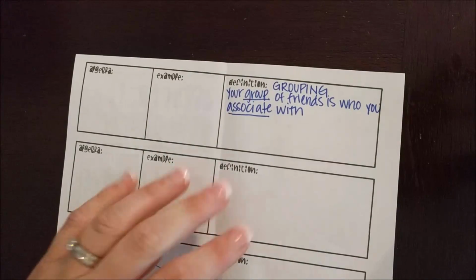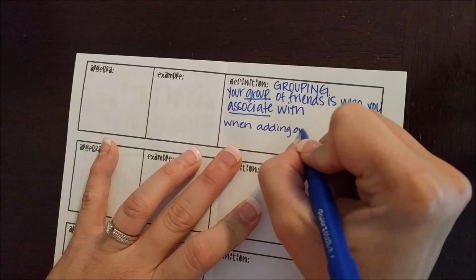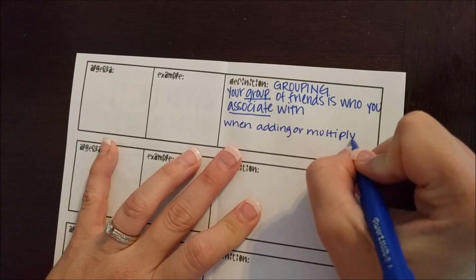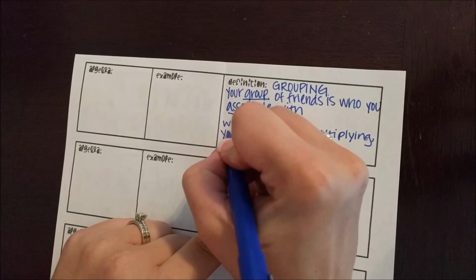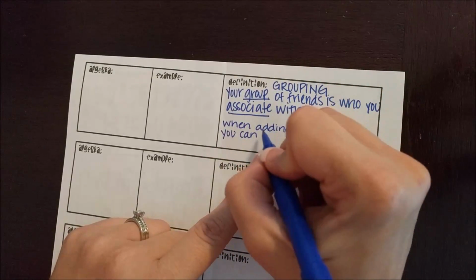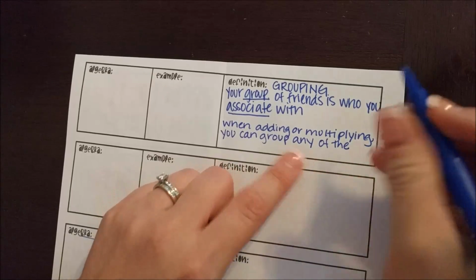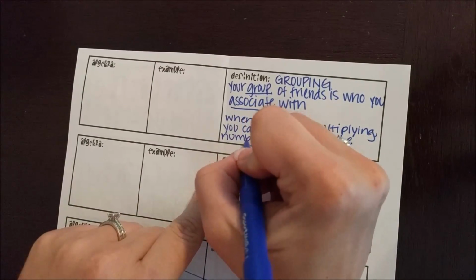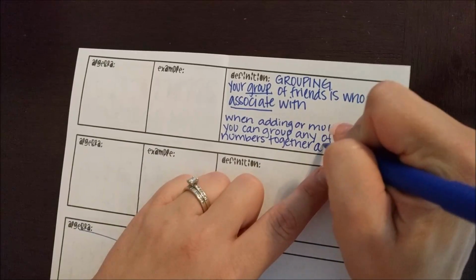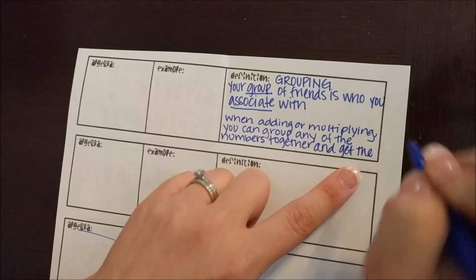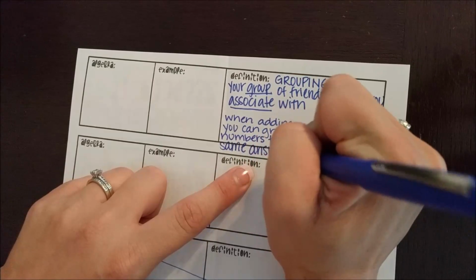All right, so that basically says, when adding or multiplying, and it's only when you're adding or multiplying, you can group any of the numbers together and get the same answer. If you can fit that all in yours, props to you. I write big.